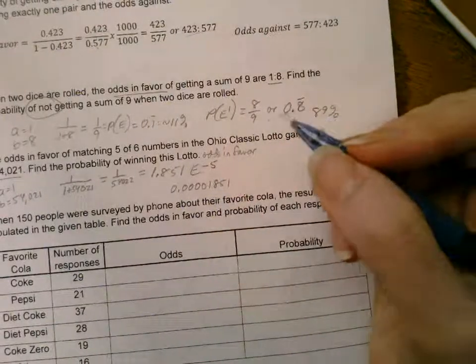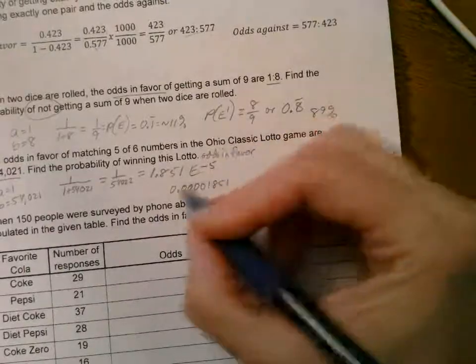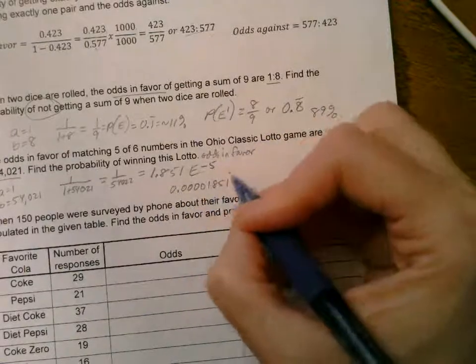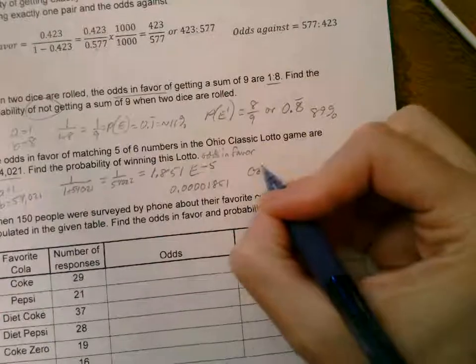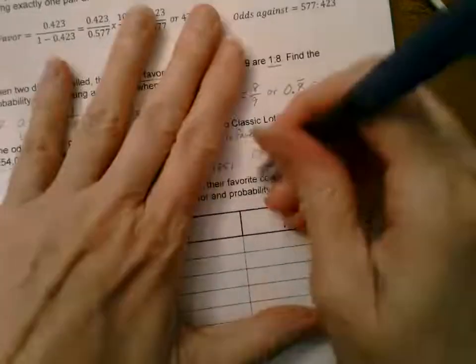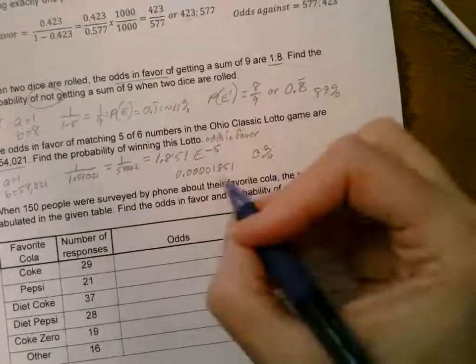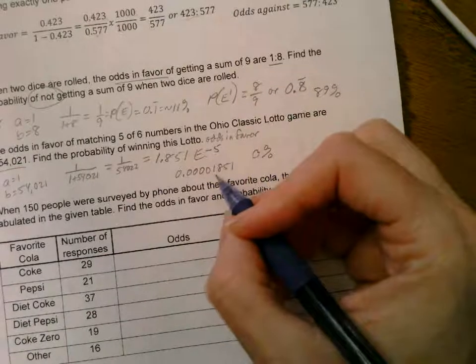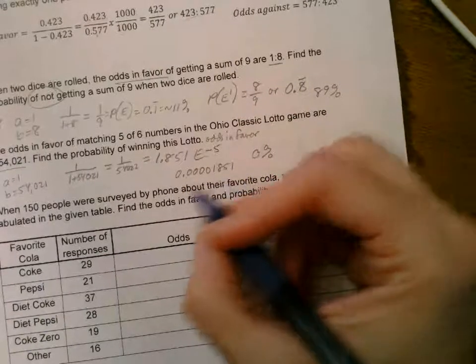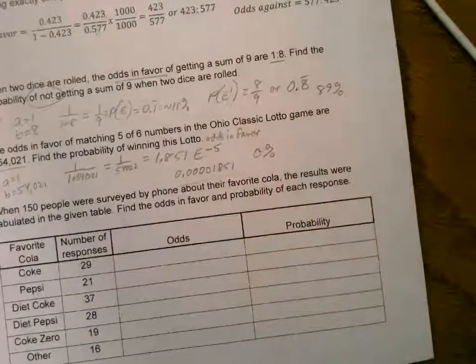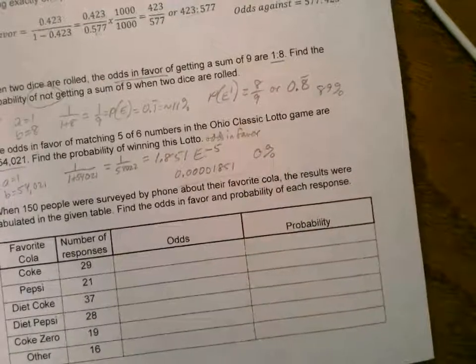It doesn't say what I'm rounding to. If I was rounding to 4 decimals, it's still 0% chance of winning this lottery. It's not 0, but it's really close to 0%. That's your probability of winning.